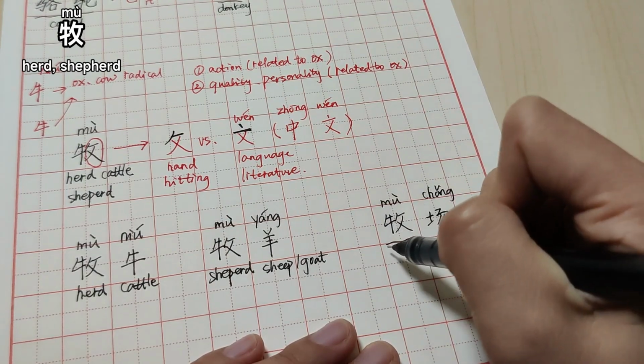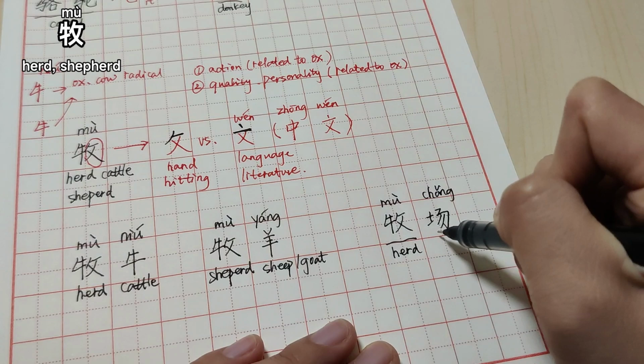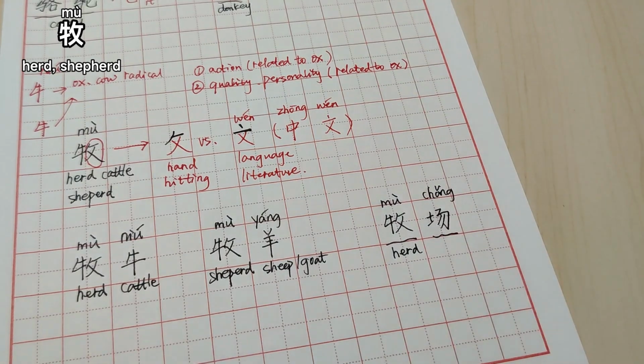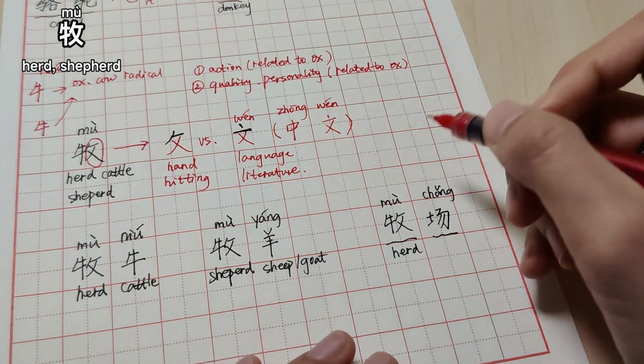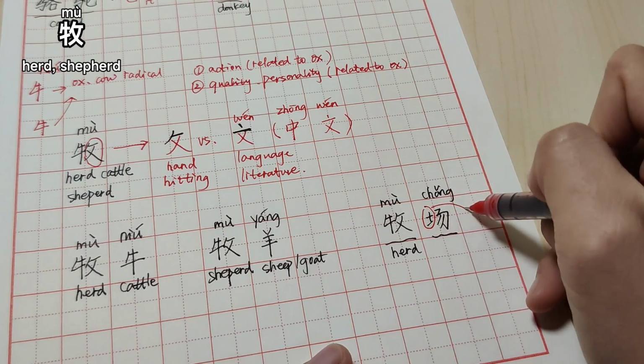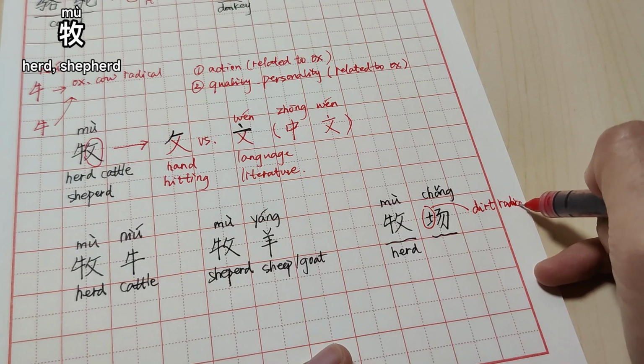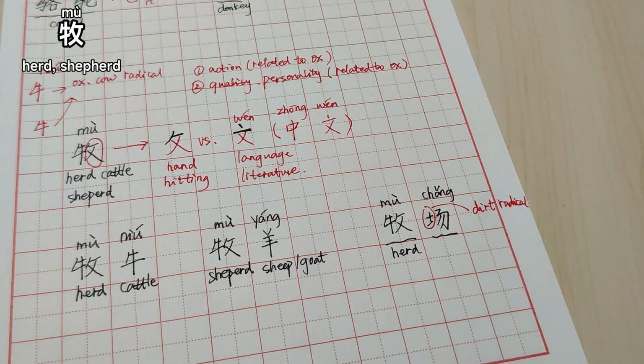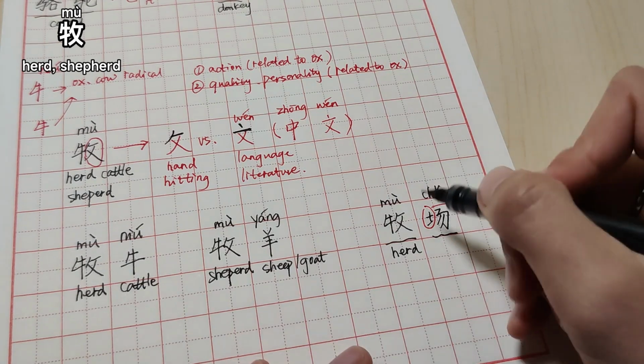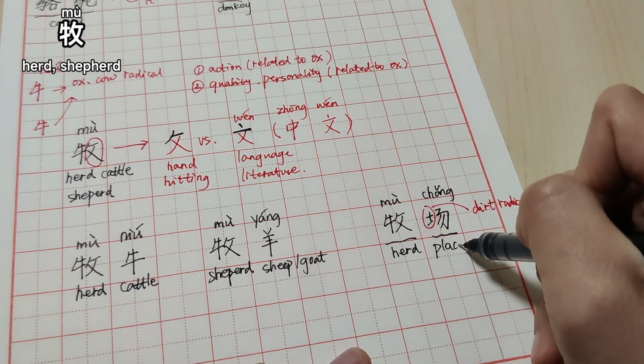牧 is to herd. 场, we just learned about it in the dirt radical videos. This is the dirt radical. So the dirt radical is related to the dirt or ground. So the 场, which means a place.